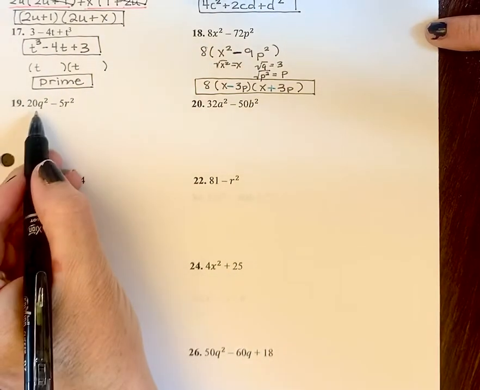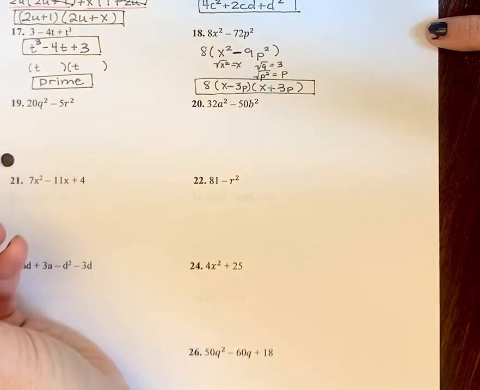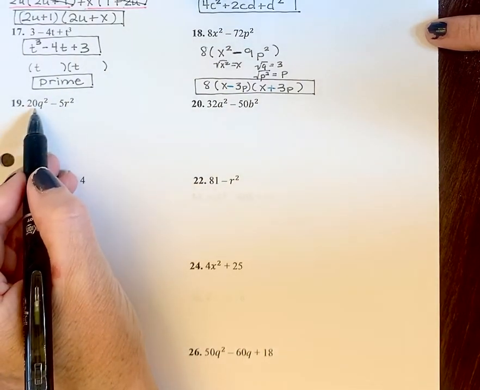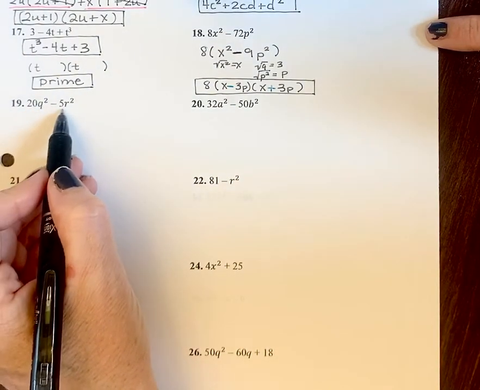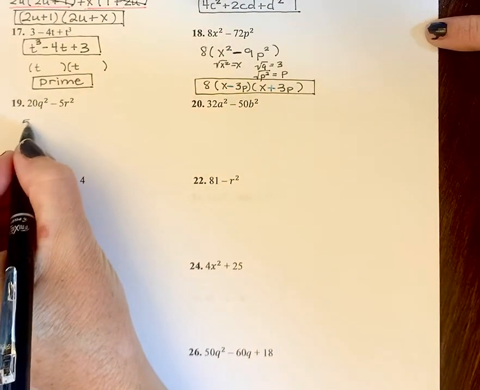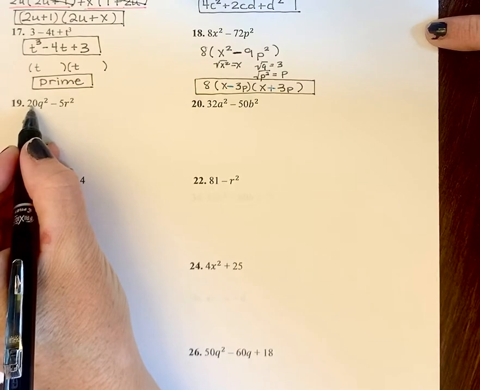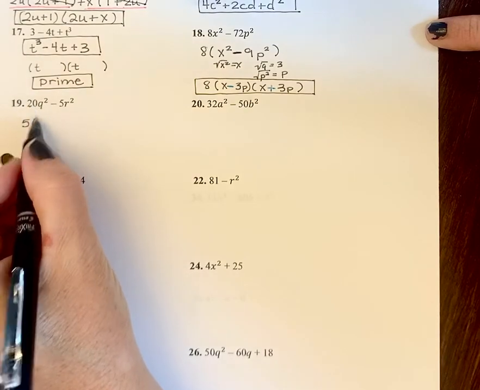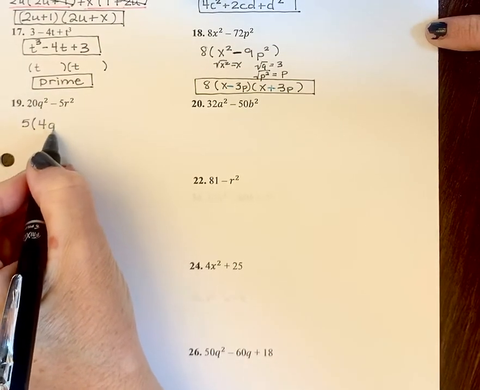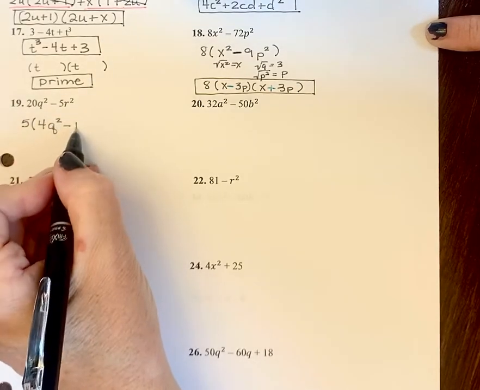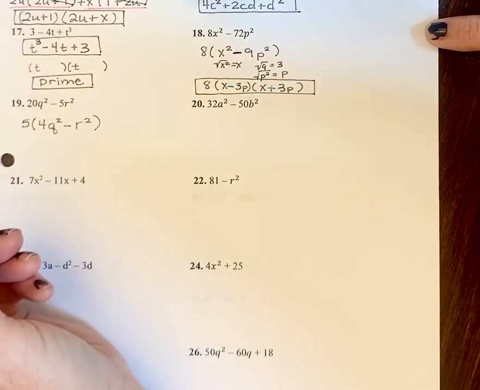Okay, number 19, it's a binomial, so we need to check for a difference of squares. Well, it's not a perfect square yet, but is there a greatest common factor? There is, it's 5. So if I were to factor out a 5, or in other words, divide this by 5, I would get 4q squared. And then factoring out a 5 here, I would just be left with r squared.